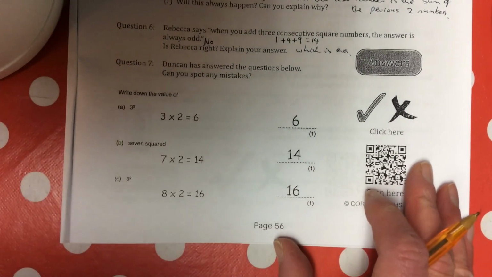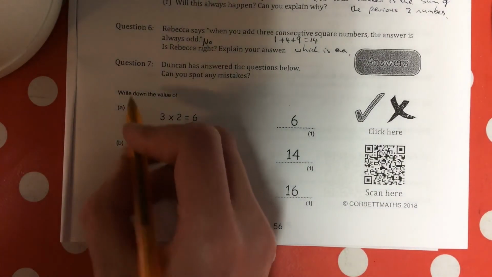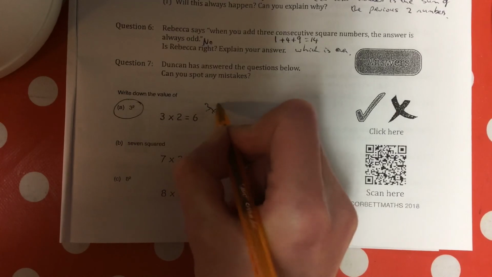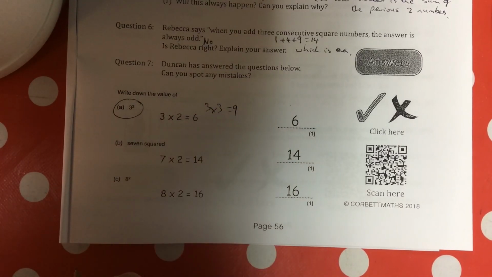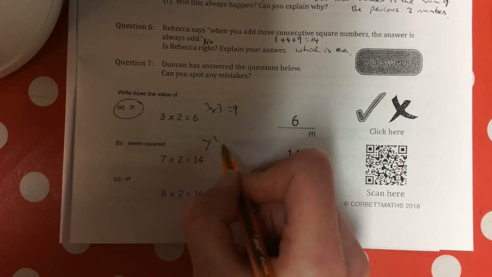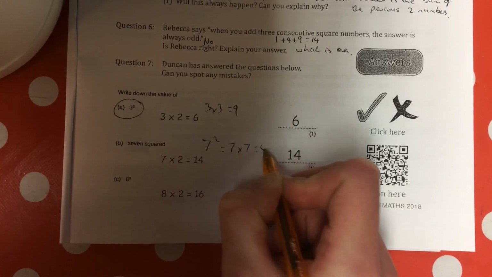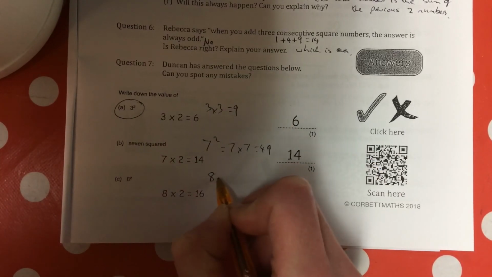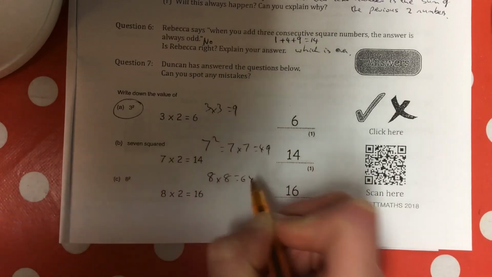Duncan has answered the questions below. Can you spot any mistakes? So 3 squared should be 3 times 3, not 3 times 2. 7 squared should be 7 times 7, 49. And 8 squared should be 8 times 8, which is 64.